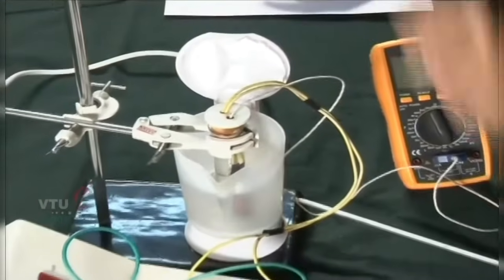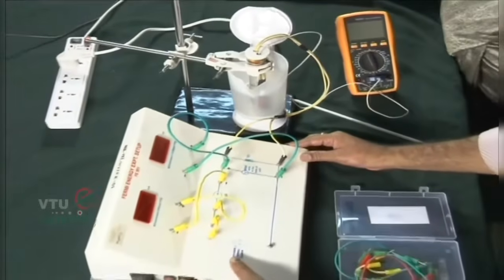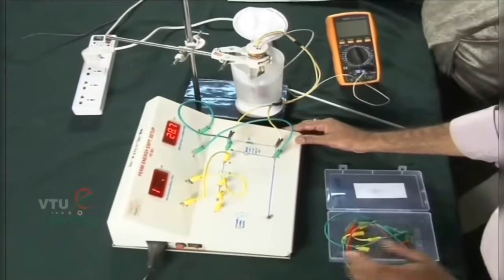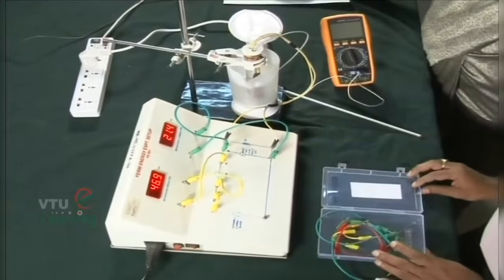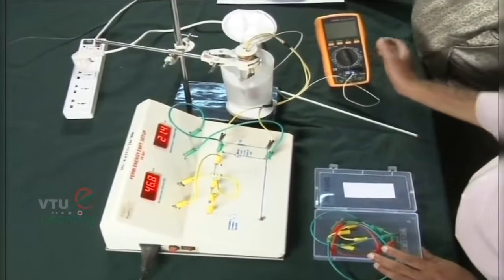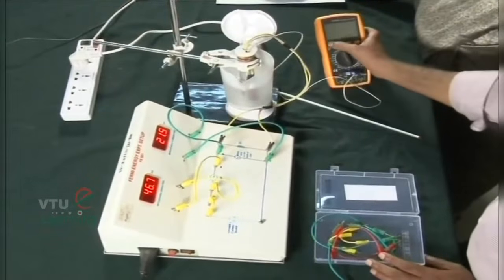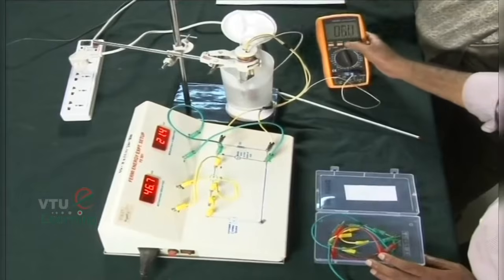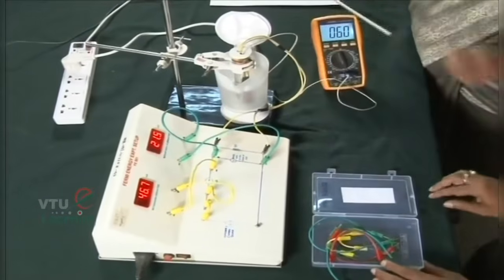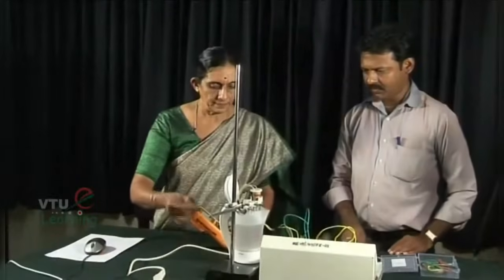Electric water heater is used to heat the water. So, we now have to wait till the temperature of the coil rises to say about 80 degrees centigrade. We can also use the ordinary thermometer to measure the temperature.